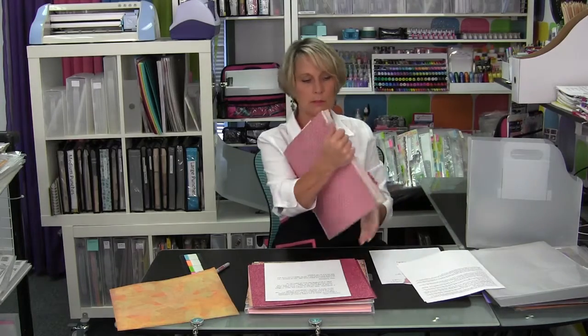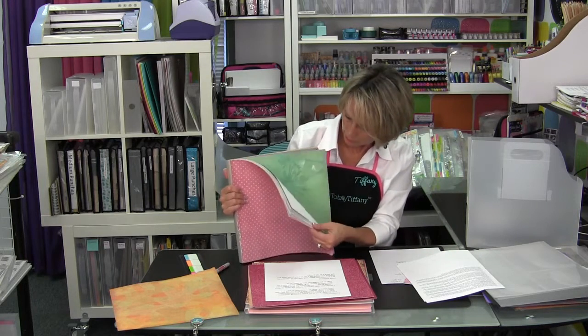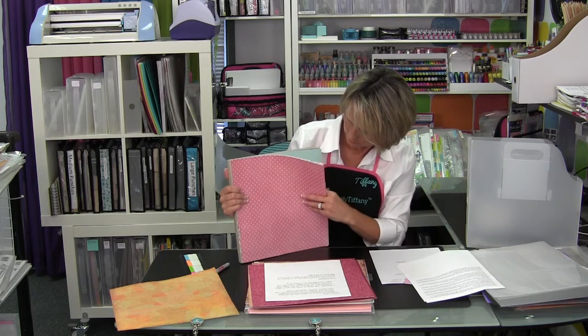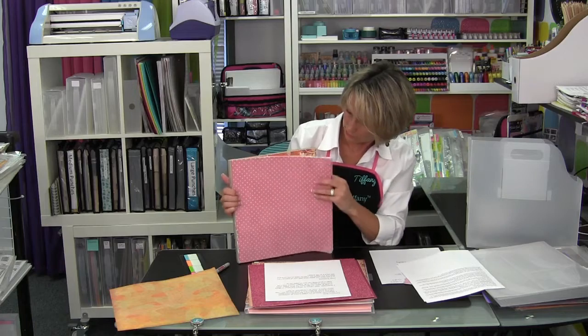So in this example, this just says holidays on my little sticky note, but you could tab it January, February, March, April, right? So you would know exactly what's in that. I'm looking for 4th of July paper. I could pull it out, go to the July section, and see if that's something that I'm interested in.